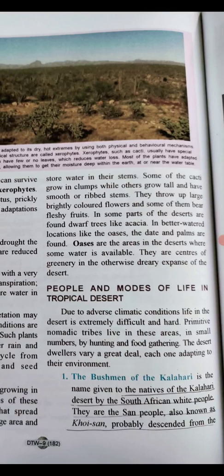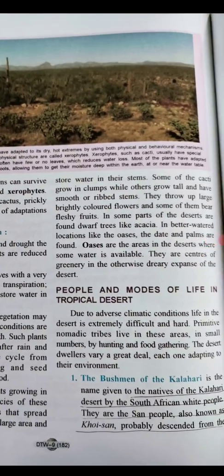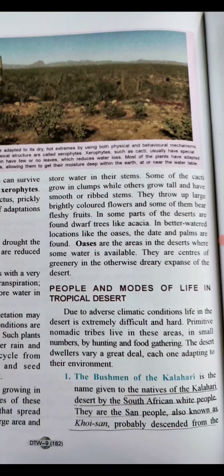Means there's a pulp inside. And in some parts of the desert are found dwarf trees like acacia. In better watered locations like oases, date palms are found. Okay, an oasis is a place where water can be found in the desert. It's an area in the desert where some water is available. So around the oasis, date palm trees grow. Date palm, as you know, is a fruit eaten as a dry fruit, and these are the centers of greenery in an otherwise dreary expanse of the desert. Means these are the only places where you can find some good vegetation.